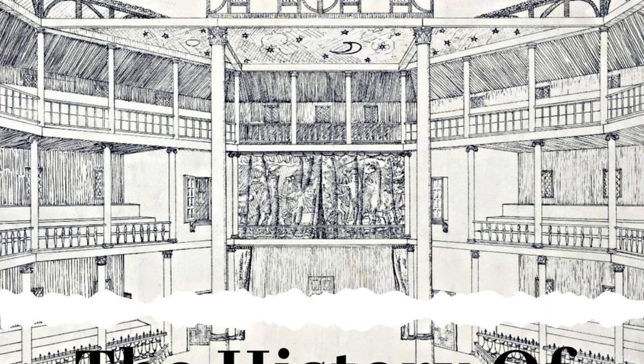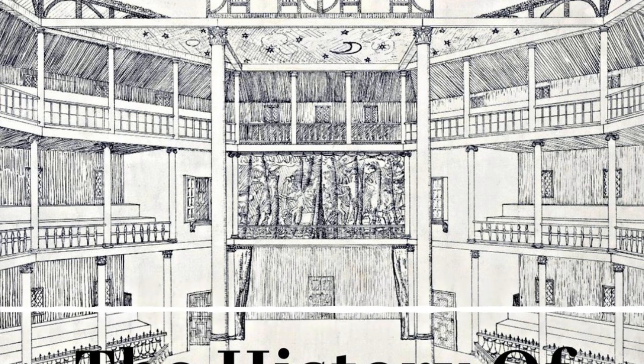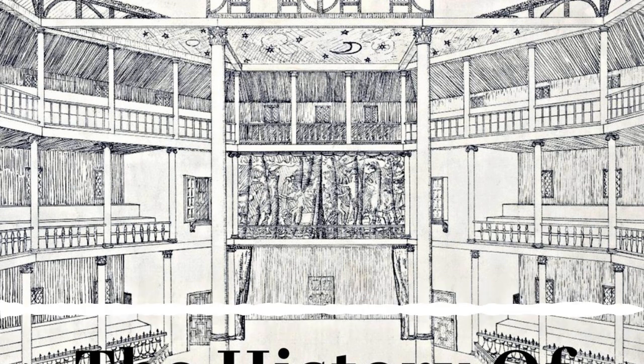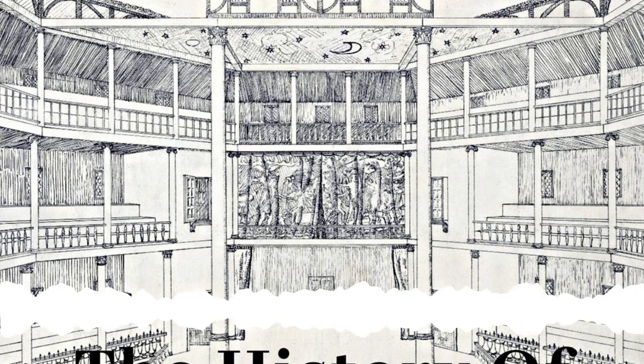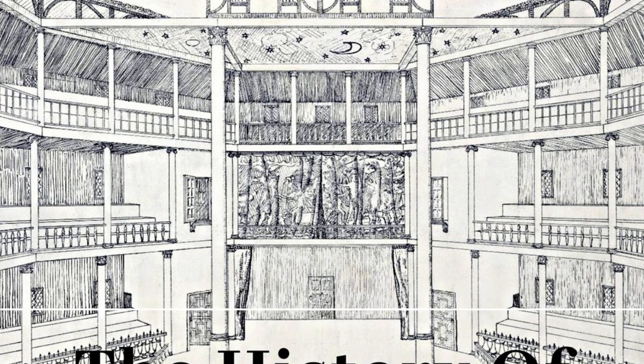For those who had studied history and revered its influence and teaching, seeing a history play like Richard III in the raucous atmosphere of the playhouse might well have made them wonder long and hard about the direction in which society was turning.